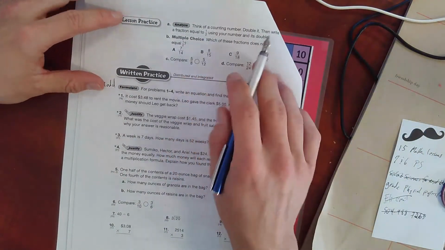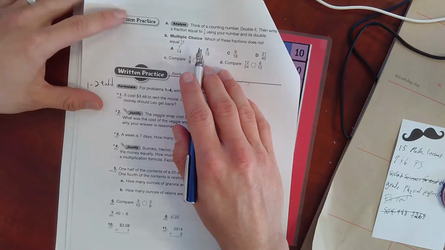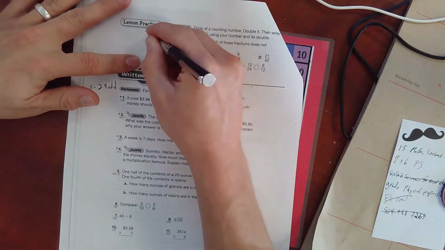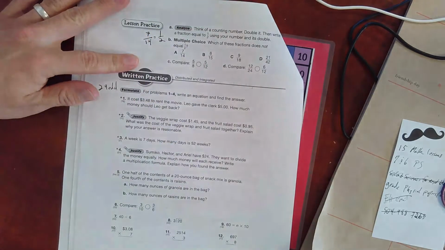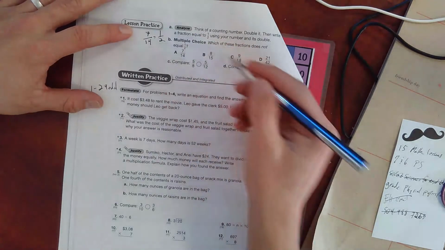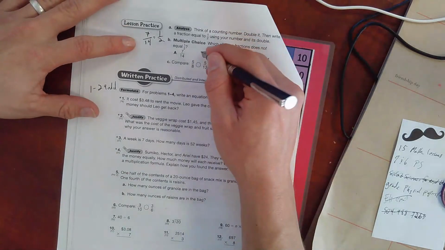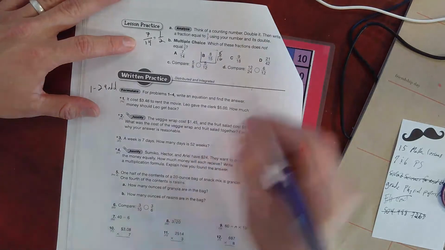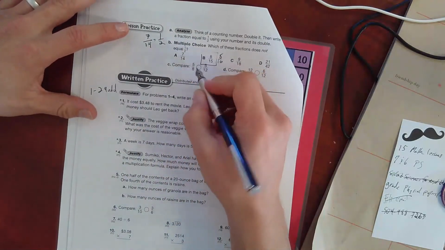Think of a counting number, double it, then write a fraction equal to 1/2 using your number and its double. So any counting number. Let's say 7. 7, double it, 14. That equals 1/2, right? And why did I choose that one? Because that's the same one here. This one does not equal a half, because 8 over 16 would be a half. Okay. So here we're going to go ahead and compare.